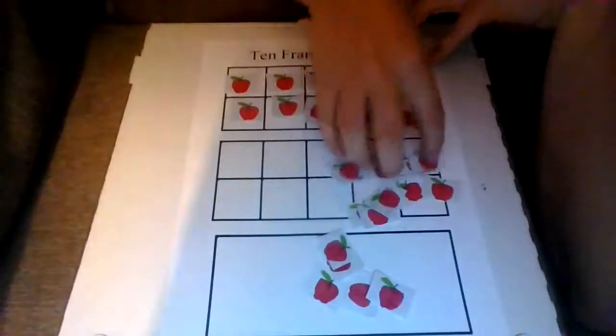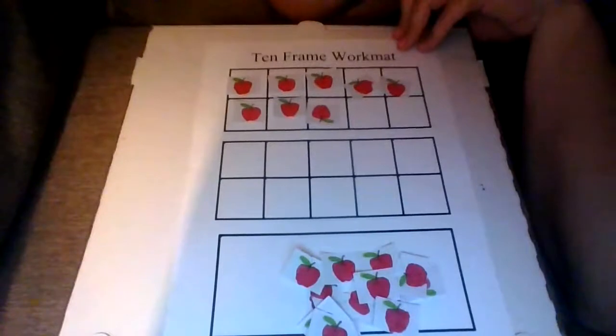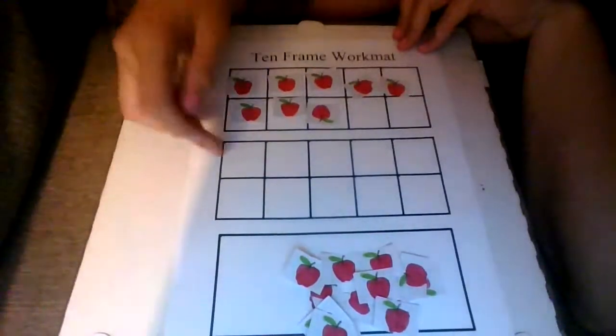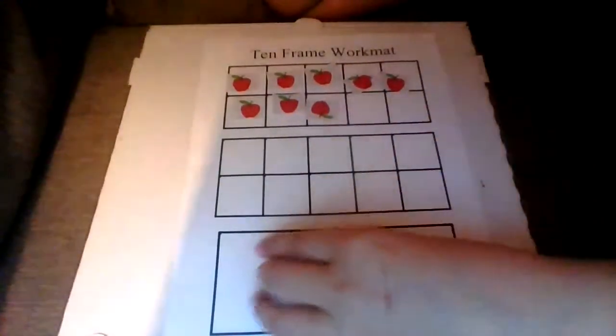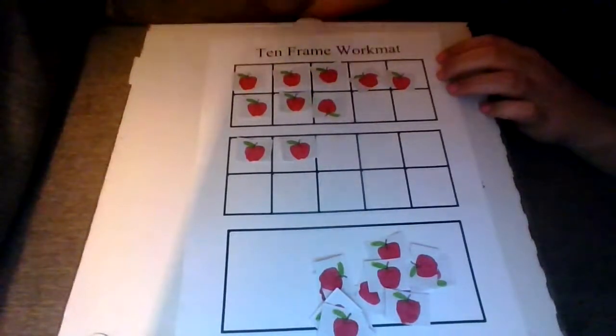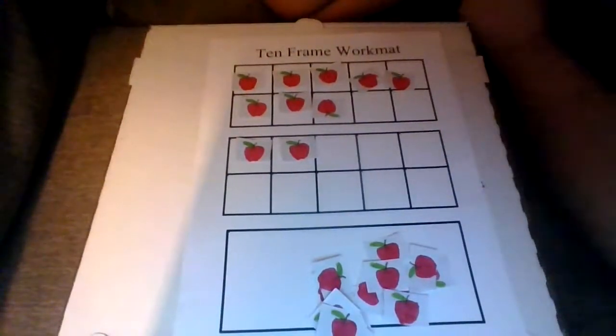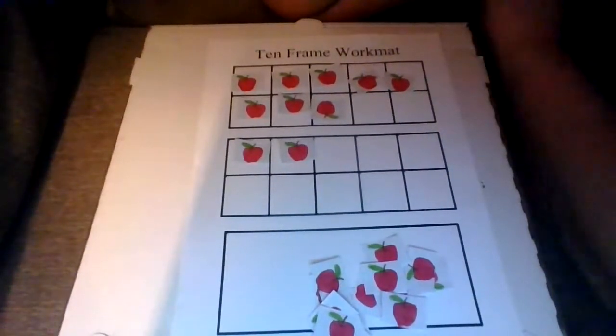You could even take all of these away and ask how many apples are left in this tree. Or you could separate these into 2 trees and have them add together the total apples between trees. So you could say, my first tree has 8 apples in it, and my second tree has 2 apples left in it. How many apples do we have left total?